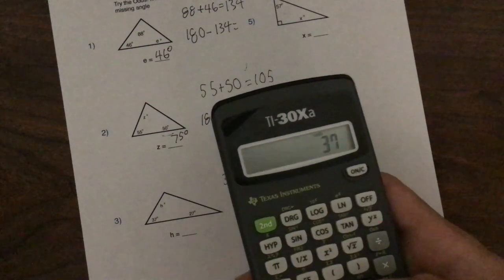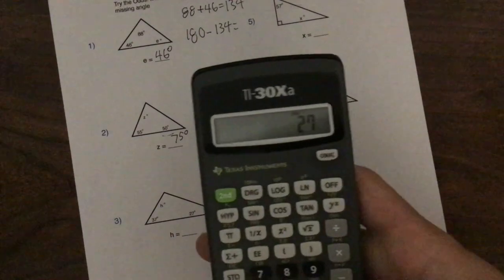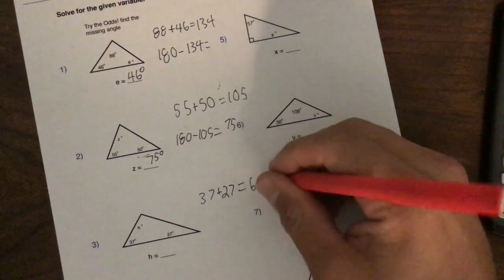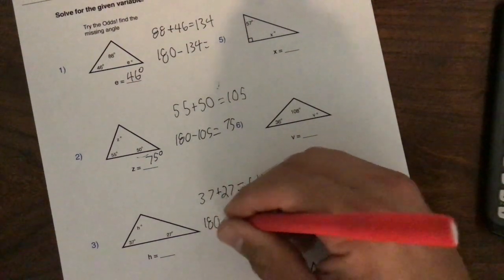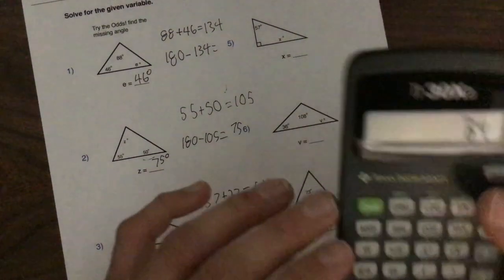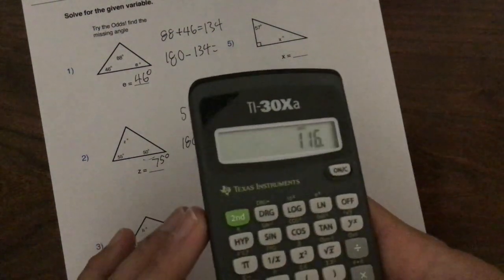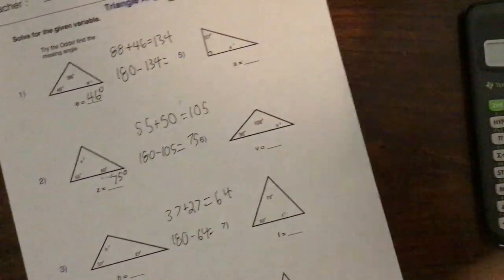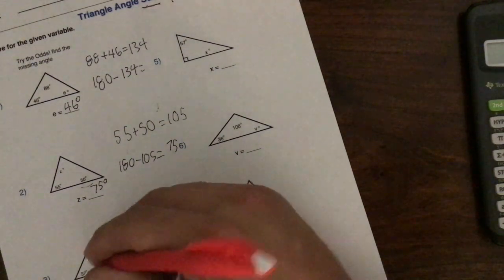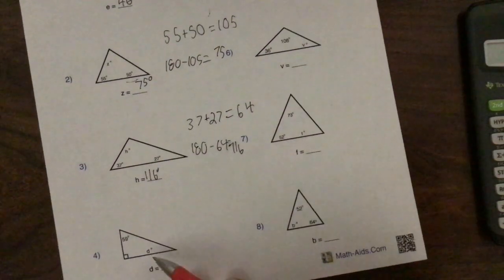All right, so 37 plus 27 equals 64. I know I need to take the sum, 180 minus 64, the angles I do know, and that's going to give me 116. So 116 is that nice big angle up here that we did not know. All right, last one.